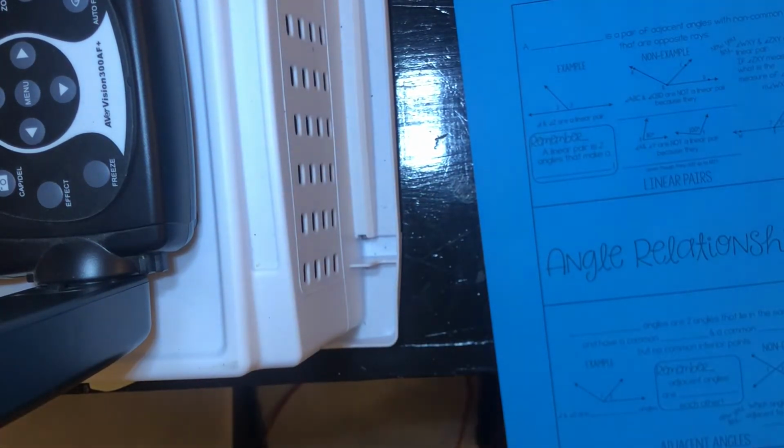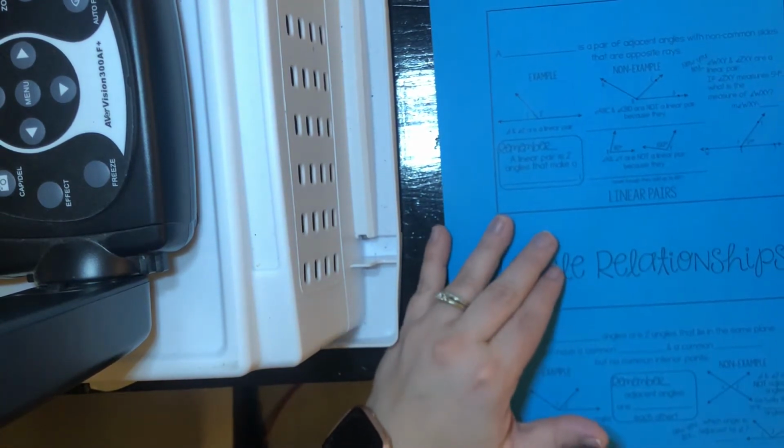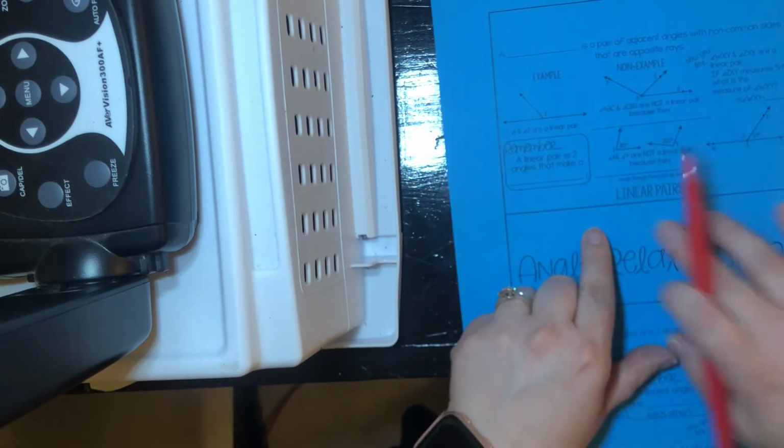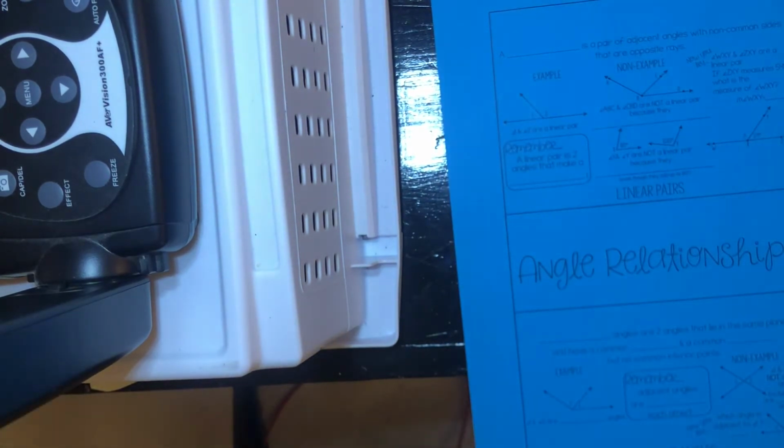So let's start with linear pairs. Linear pairs is going to be the back page of your foldable. A linear pair is a pair of adjacent angles. What does adjacent mean?